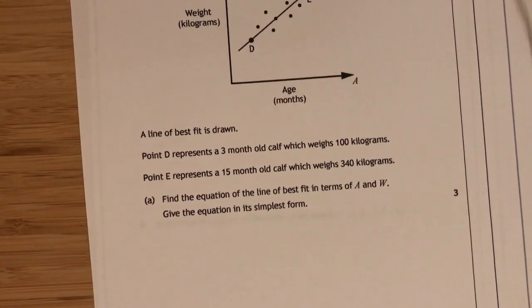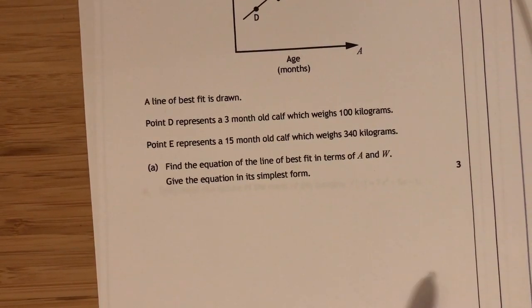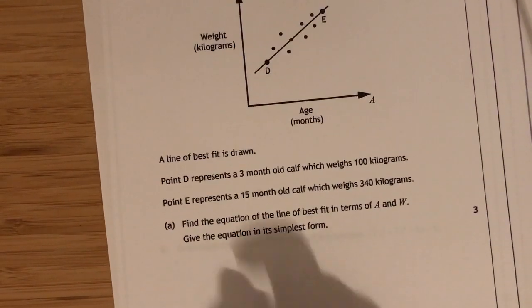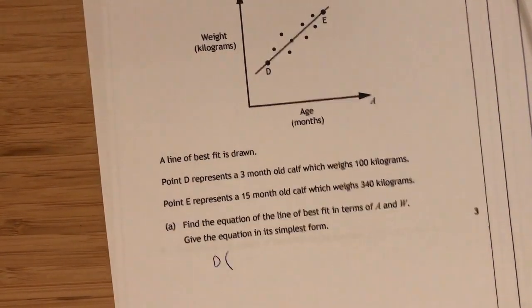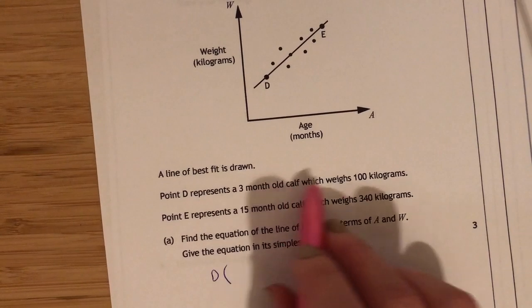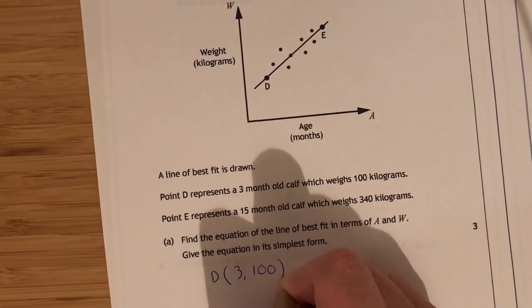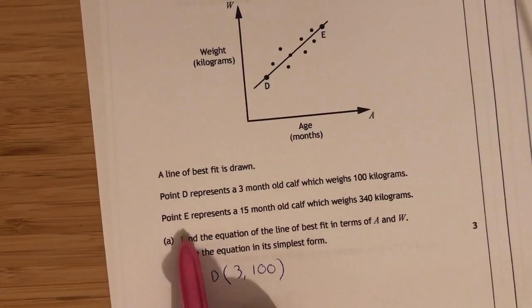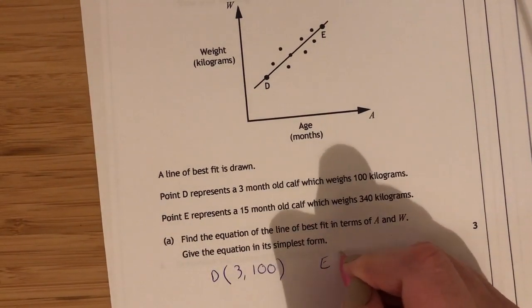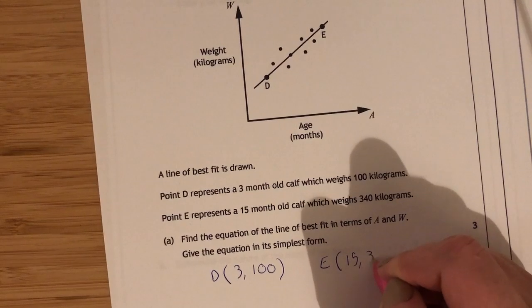Find the equation of the line of best fit in terms of A and W. Give the equation in its simplest form. So we're doing exactly what we just did before. Point D represents 3, 100. So we're going to do 3, 100. And point E here, sorry, is 15, 340.